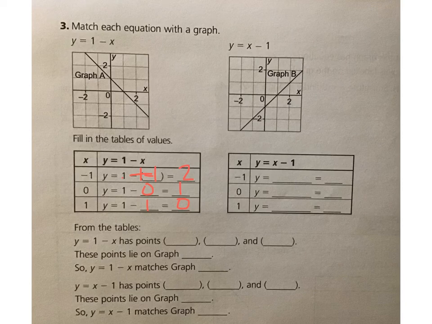So -1, +2 is here. 0, +1 is here. And 1, 0 is here. So 1, 0 is also matched on here. But because the other two don't work, then it's definitely not going to match with that one.